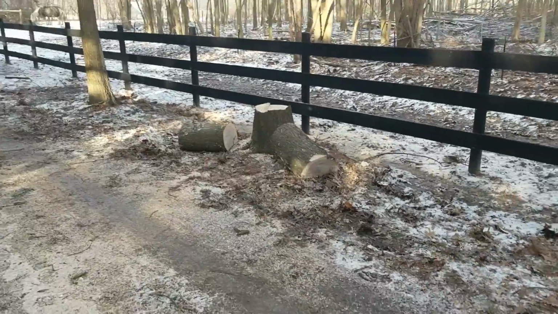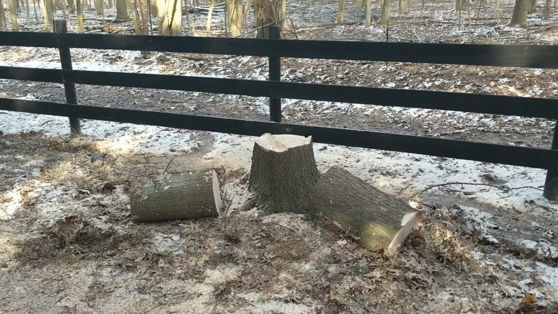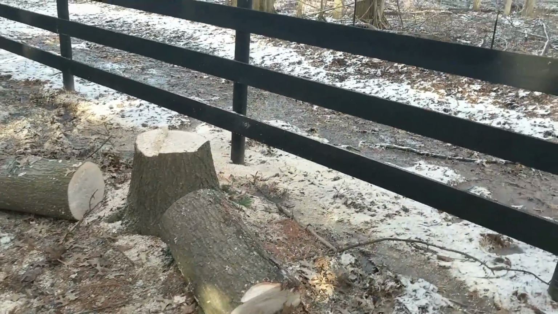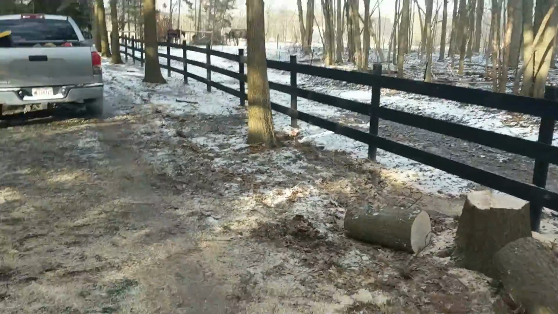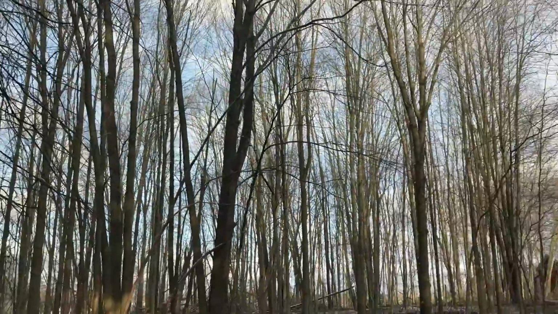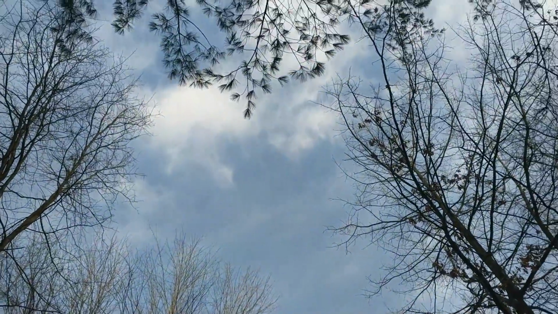There's what's left there. Those other two are a little bit too big for me, and I didn't want to strain my back. I need to get a splitting maul and split them in half, and then cut the stump, split that one in half. I also want to point out, I showed you the before picture or video, and there you go.